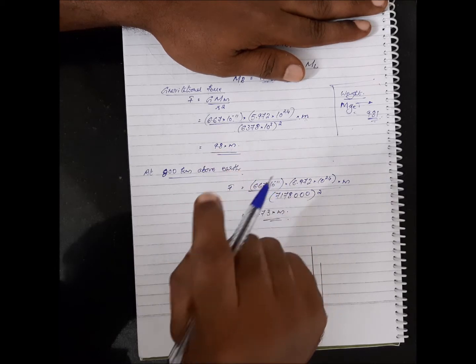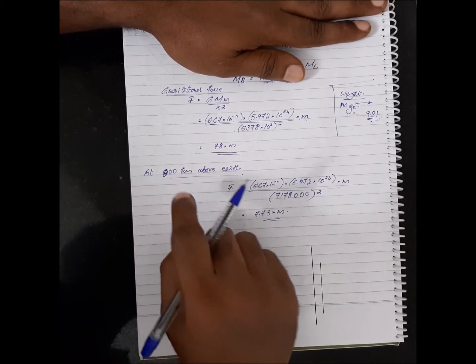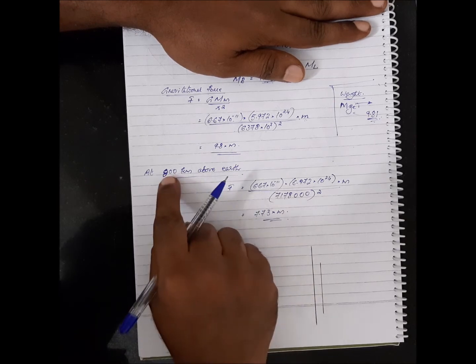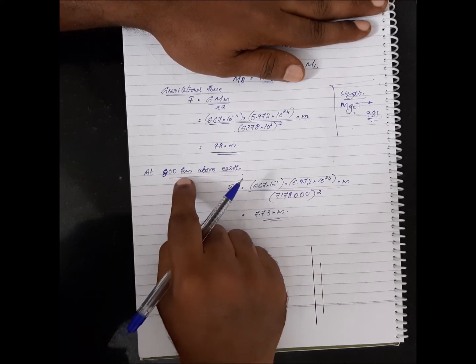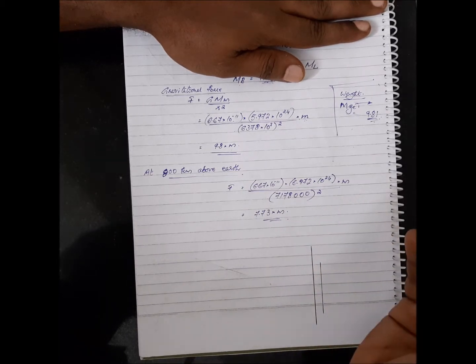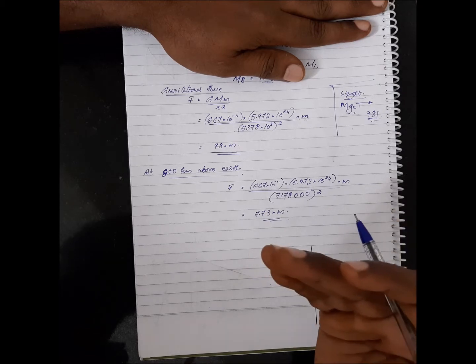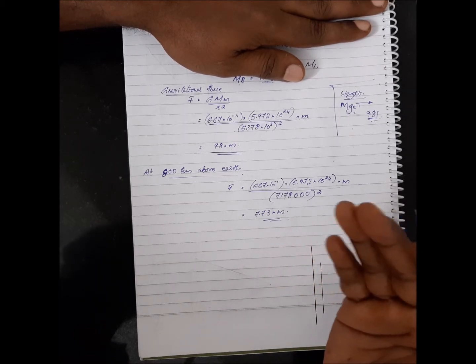Now suppose that this rocket has reached 800 kilometers above the Earth. That is somewhere near the low Earth orbit. Any orbit below 1200 kilometers is considered to be a low Earth orbit.